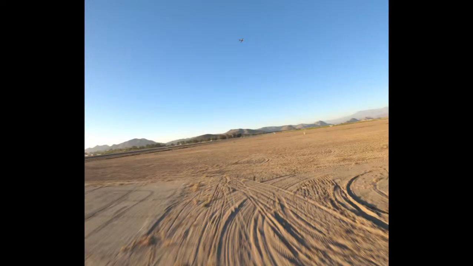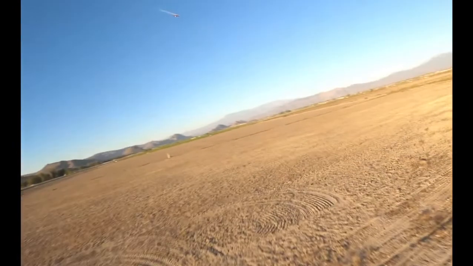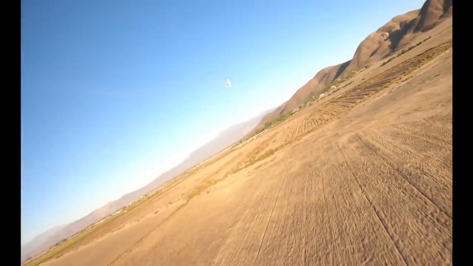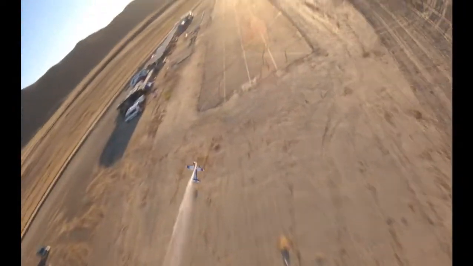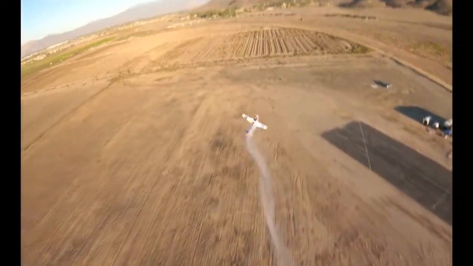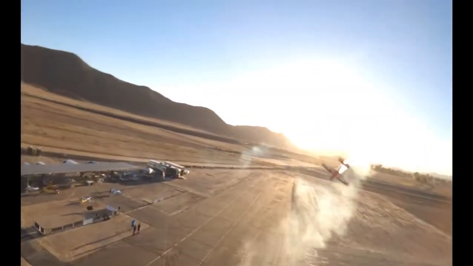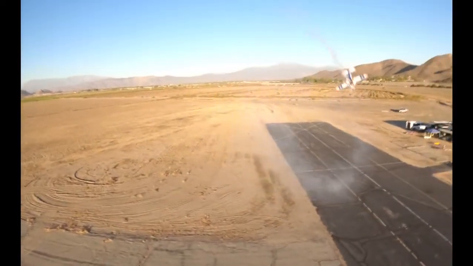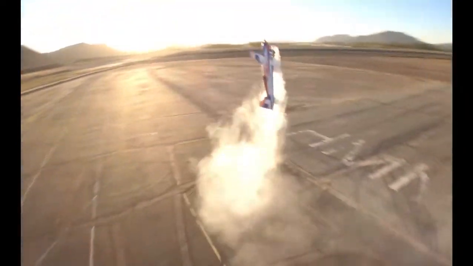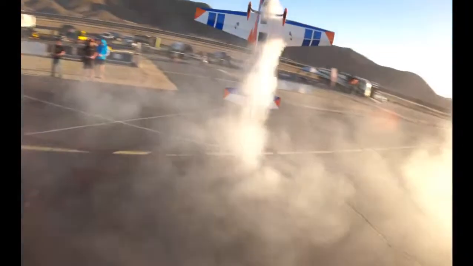Alright. Let me zoom in a little bit. Yeah, that's the plane that Joe ended up crashing.